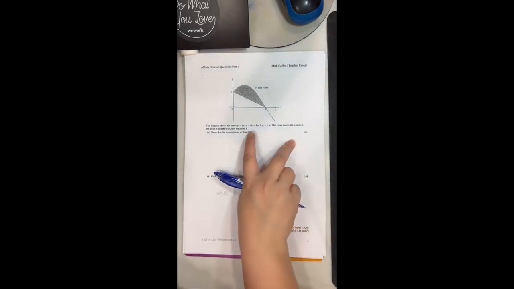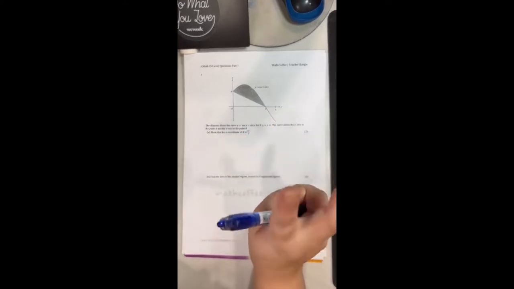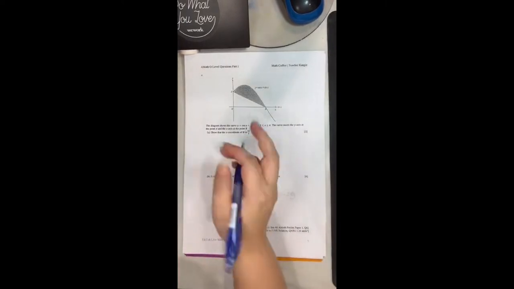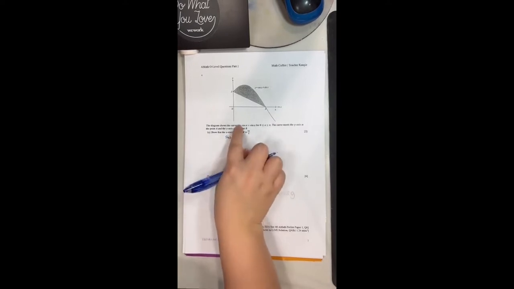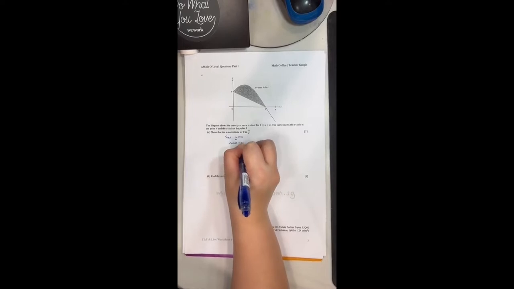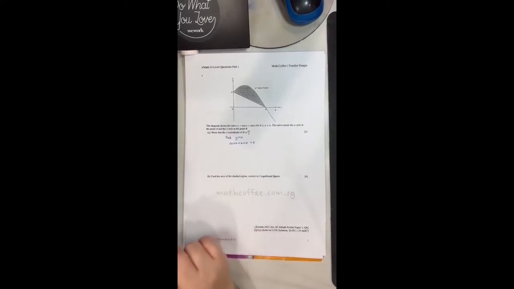Okay, so now I need to solve this one. Actually this part A is solving trigo, like solving a trigo equation. So we want to substitute in y equals 0. So I will write it as cosine x plus sine x equals 0. Come, I ask you all: cosine x plus sine x equals 0.